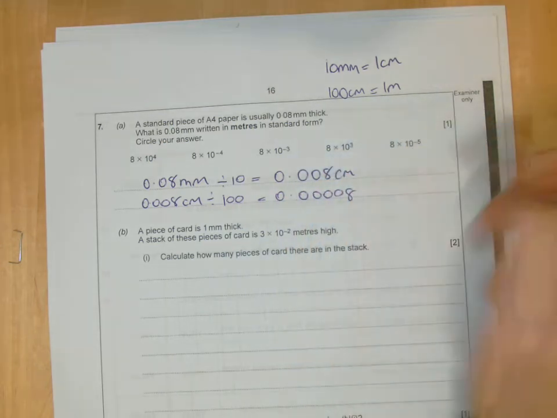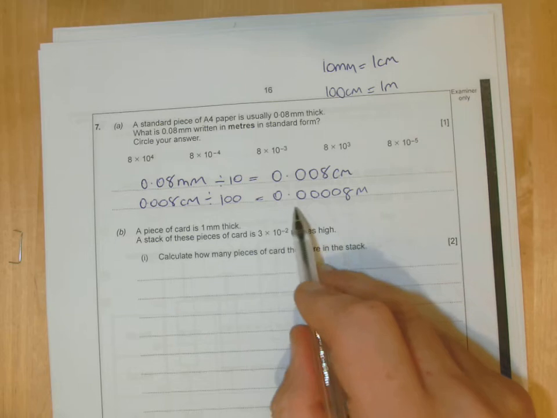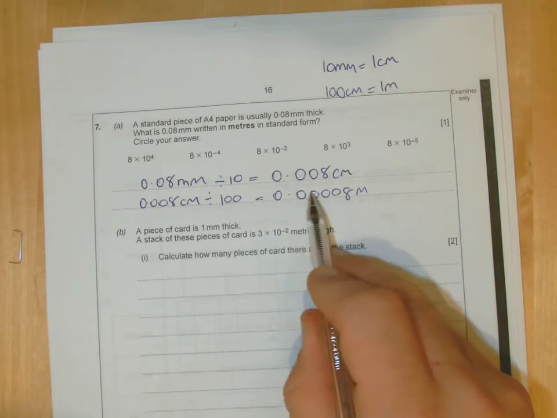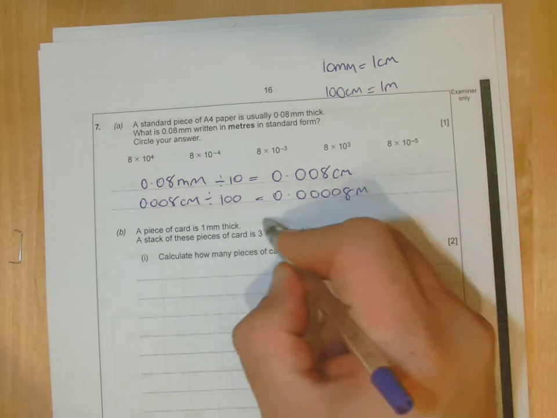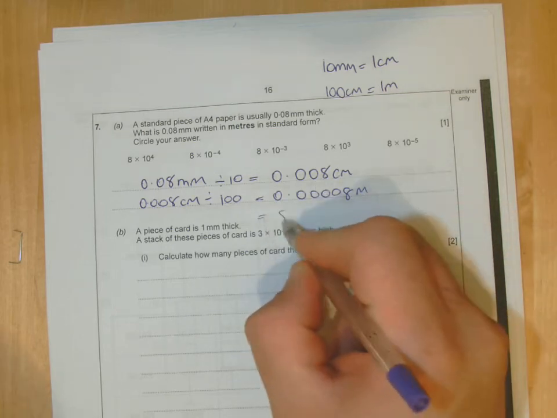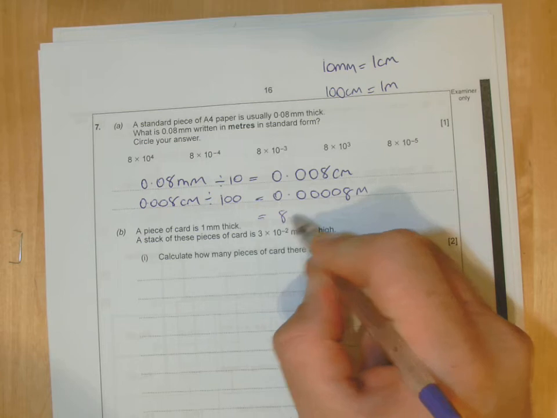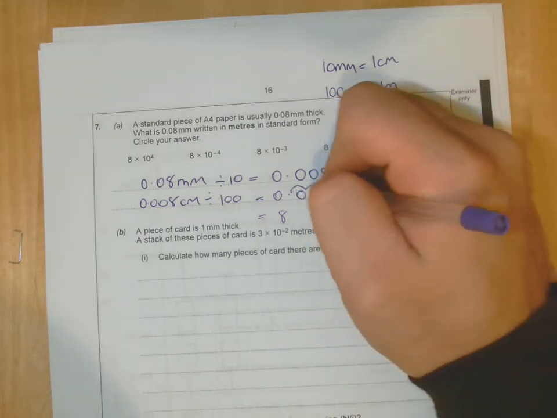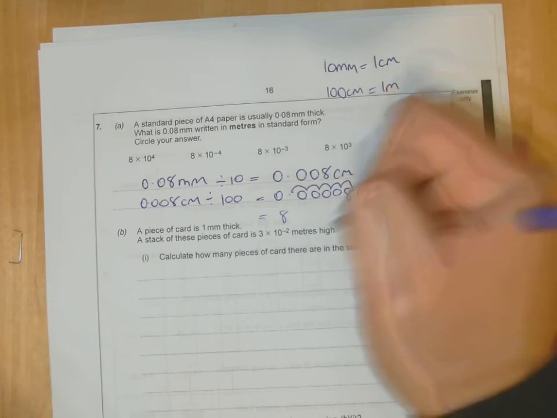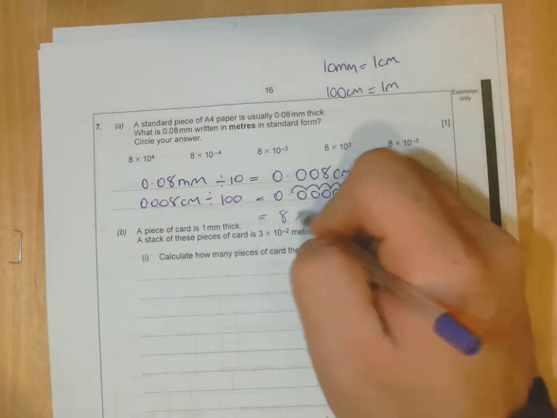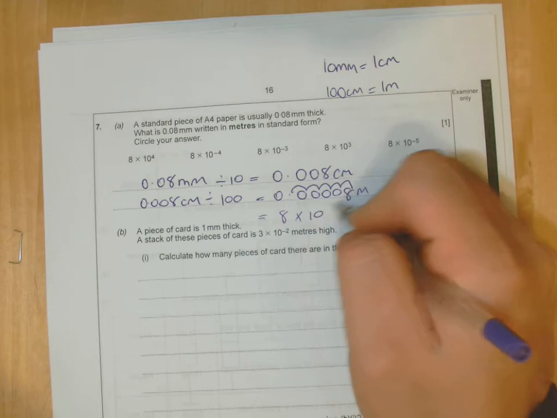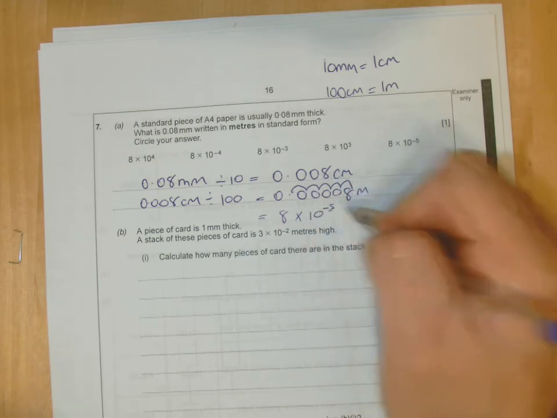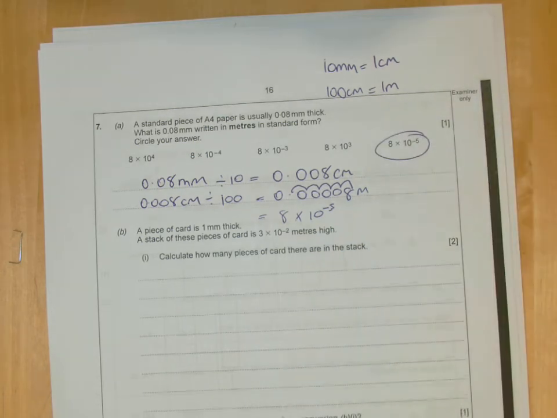You end up having 0.00008 meters. And in standard form, what is easier is to think about moving the decimal point. To get the value in standard form, you need to have the number between 1 and 10, so 8 would be appropriate. Let's see how many places it moves: 1, 2, 3, 4, 5. So it moves 5 places, so it'll be times 10. Because it's a really small number and the point is moving to the right, it's going to be -5, to represent the really small number. So that's what we want there.